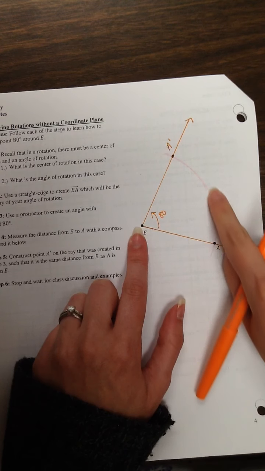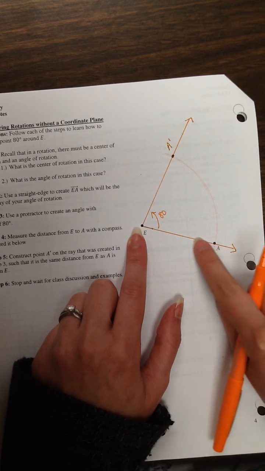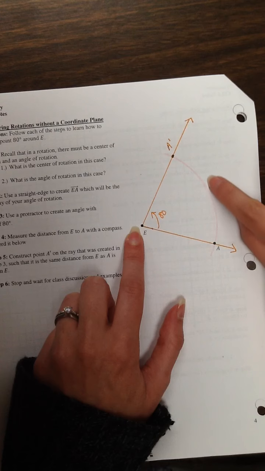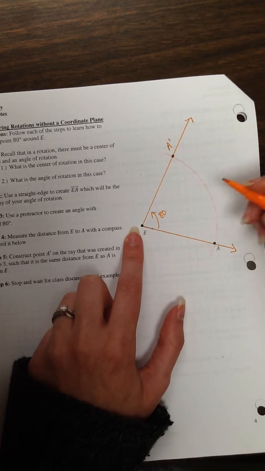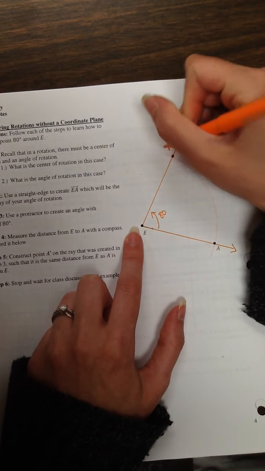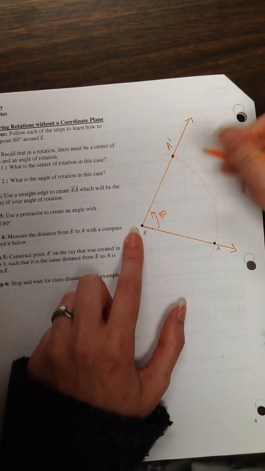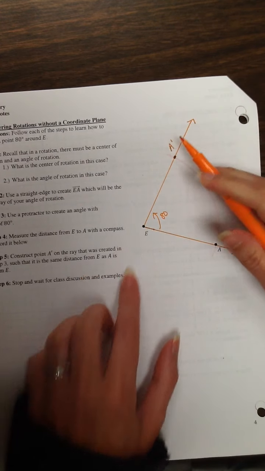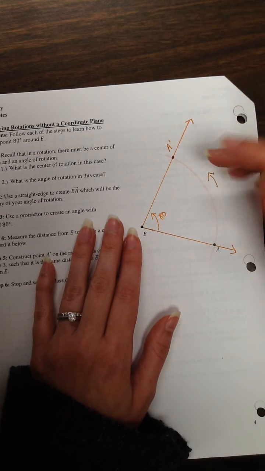We want it to be following along this circle so that we don't change its location or its distance from E. We just want to change where exactly it is along this circle. So we are changing the rotation. It's rotation this way. Again, we are going counterclockwise. It doesn't tell us which direction to go, so it's always counterclockwise if we are not told.